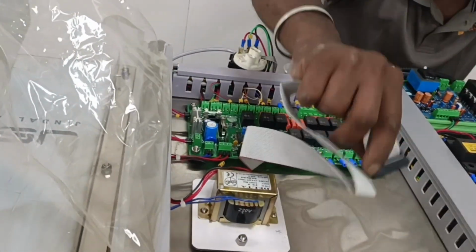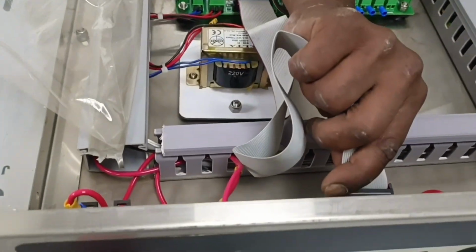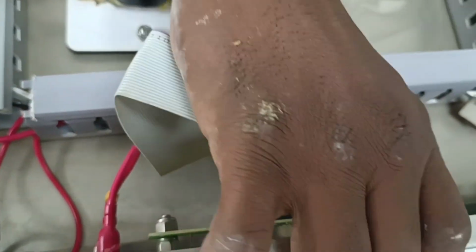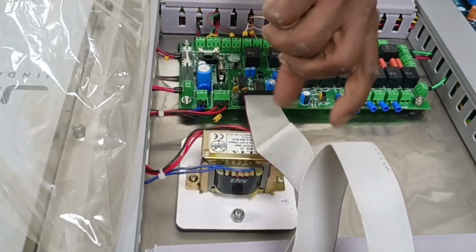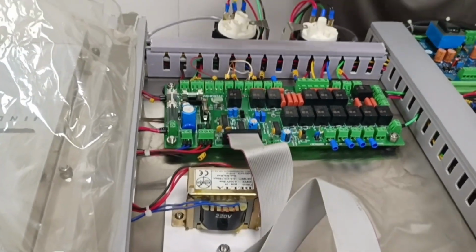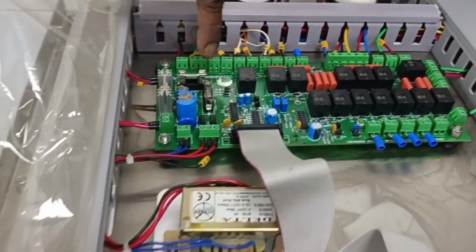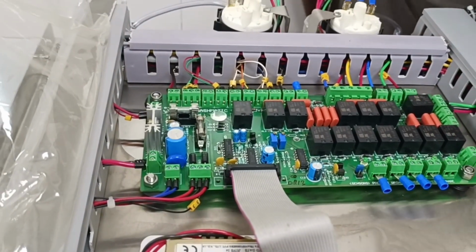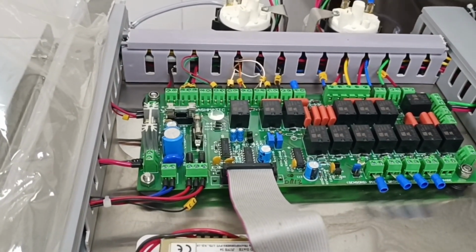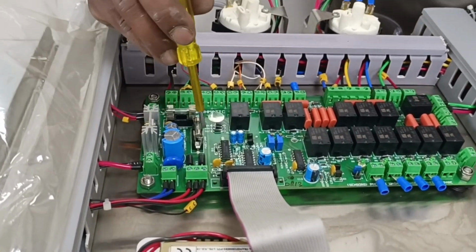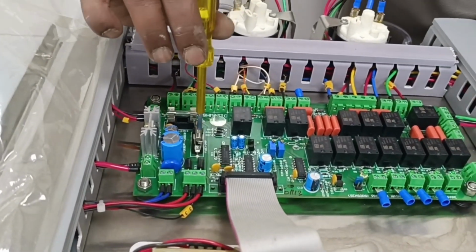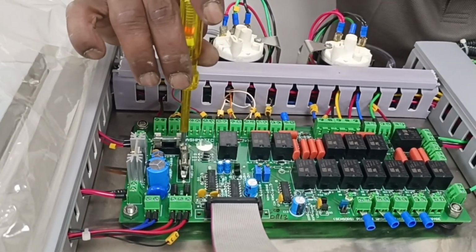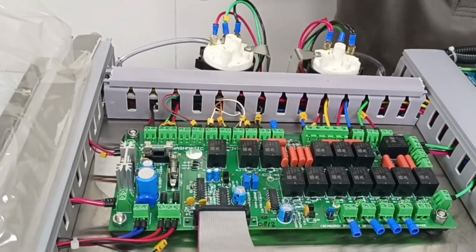Machine off first, sir. Just check this cable properly first. Suppose the cable is okay but power is not coming, you check the fuse. Two fuses are there. Suppose machine on, sir. See, if this fuse is gone, power is not coming.